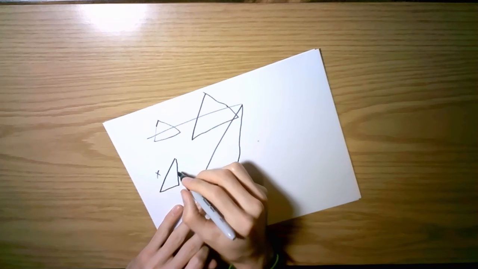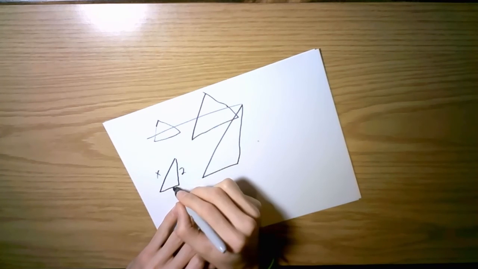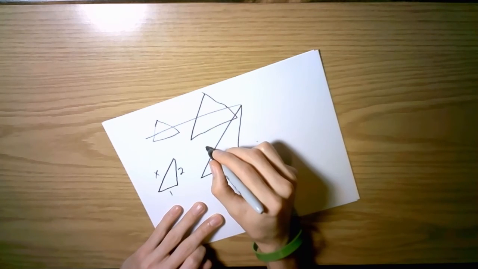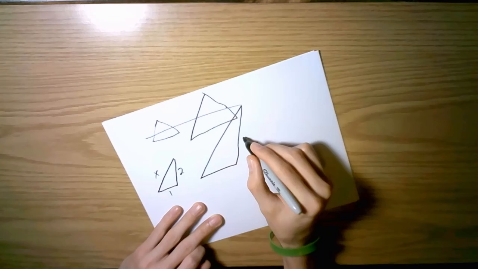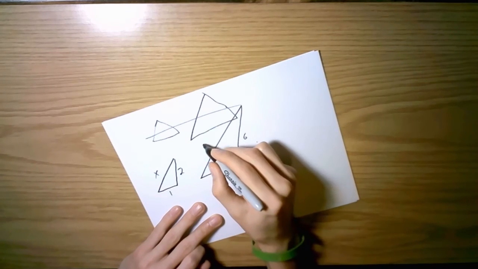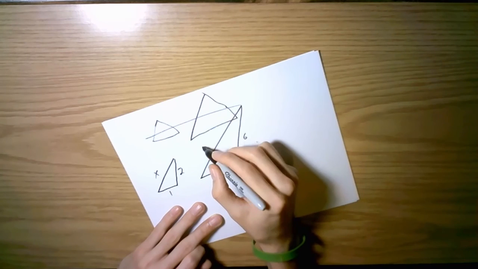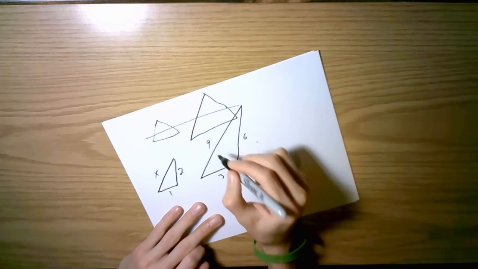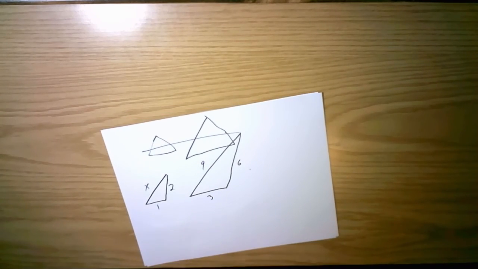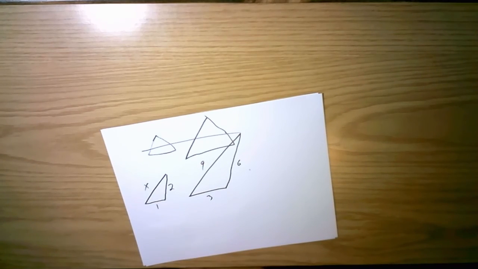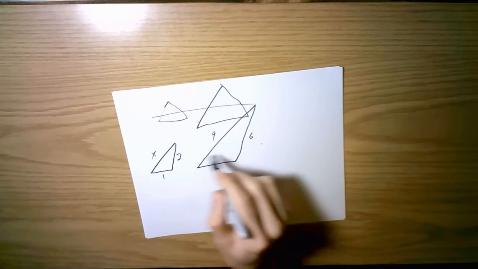Let's say we don't know how long the side is. It's x long. That's 2. That's 1. This is 6. That's 3. And this is 9. The question is, how long is this side? You can solve that if I tell you that these two triangles are similar triangles.